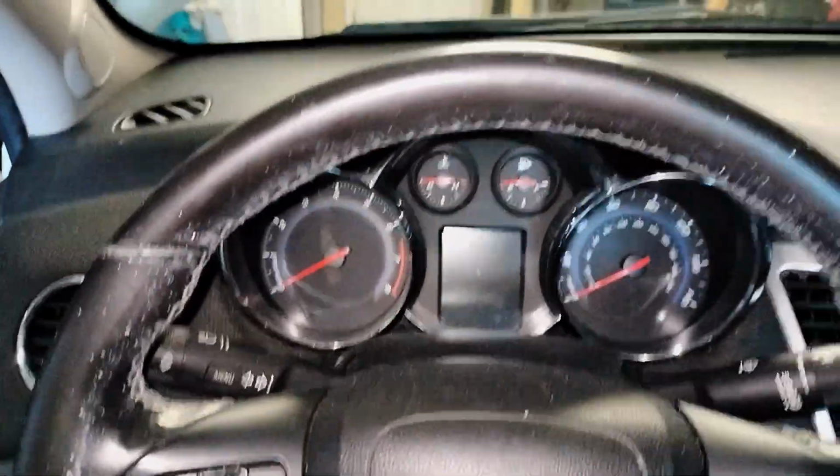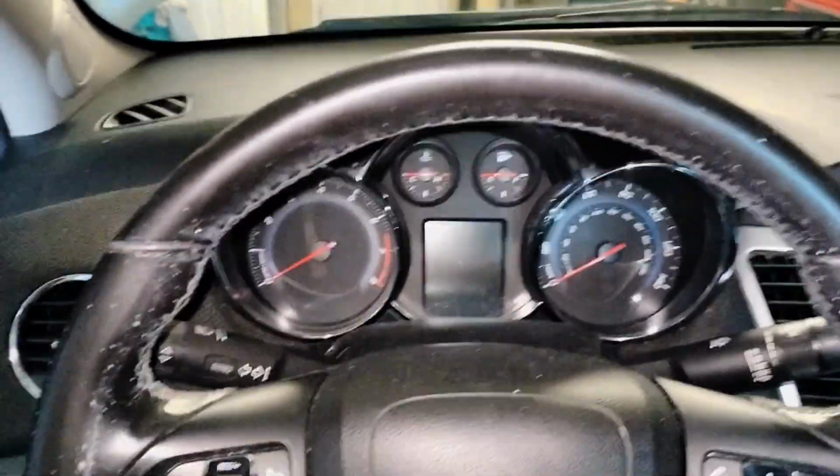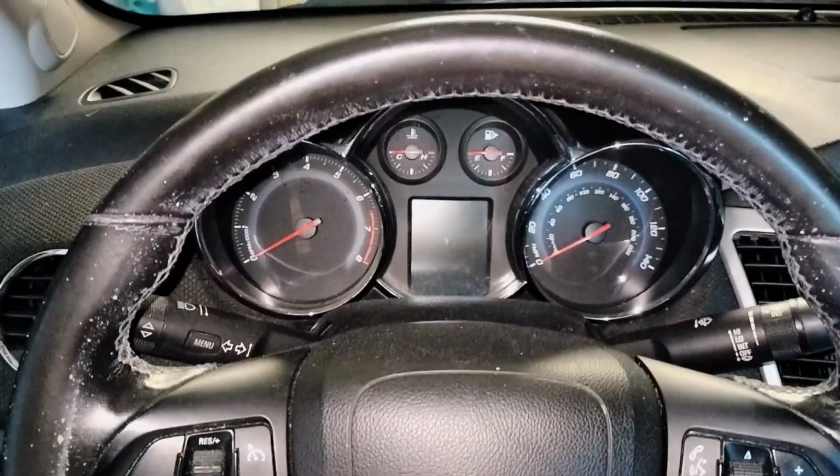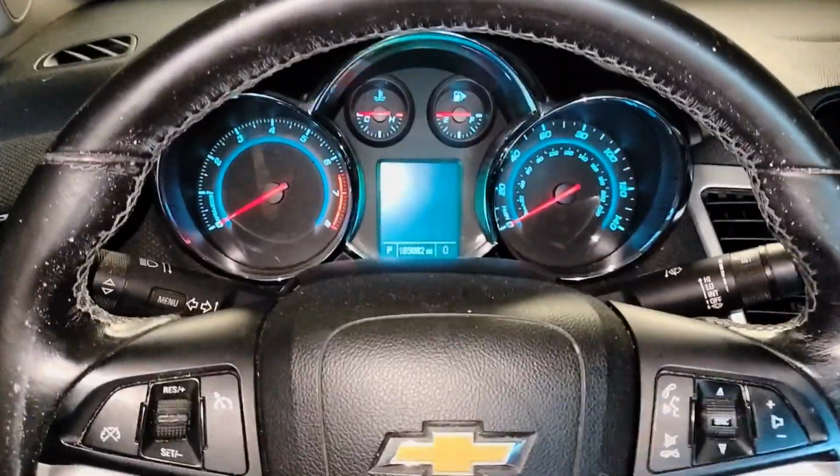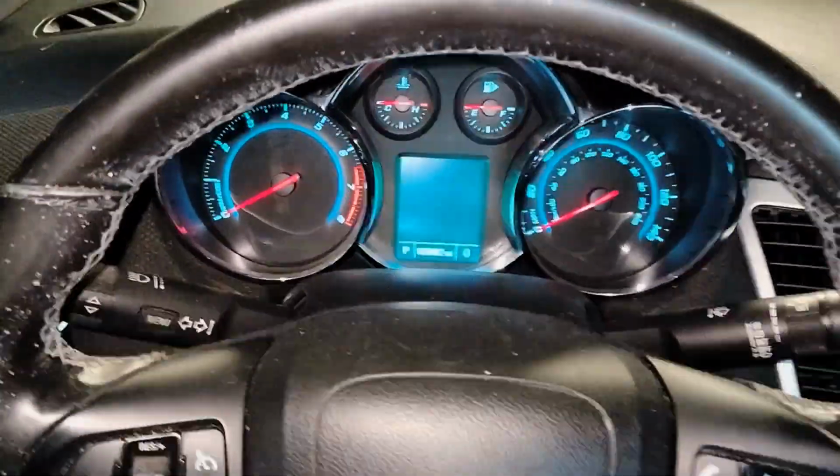Here we have another Chevy Cruze overheating problem. This one is a 2014. I'm gonna turn it on. The customer just brought it in.